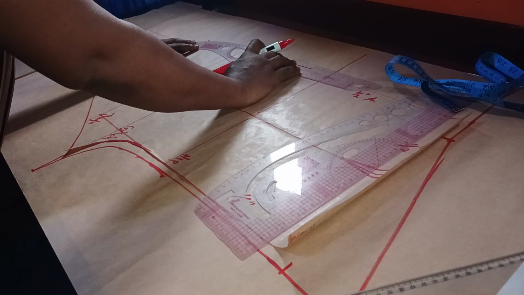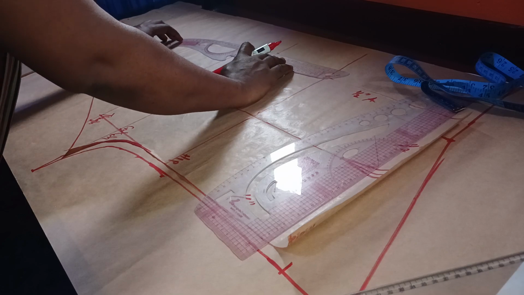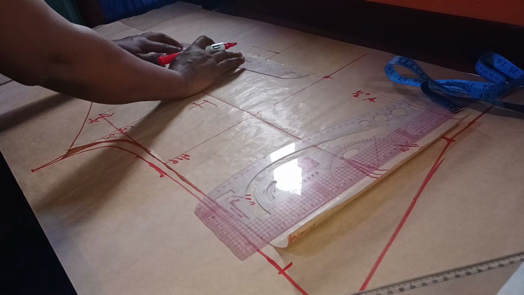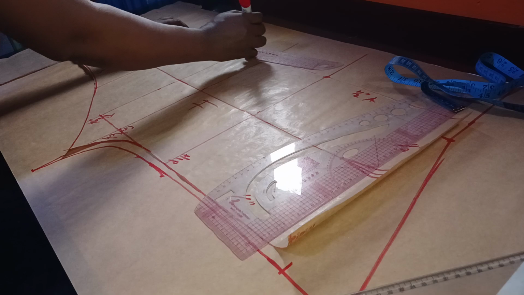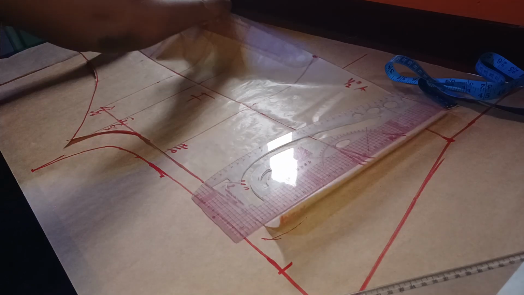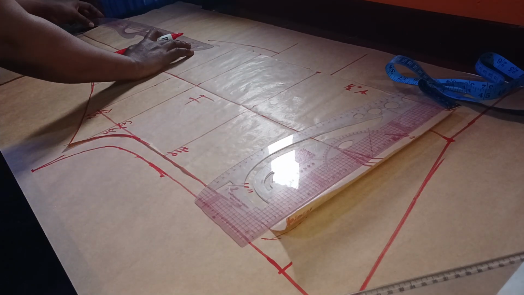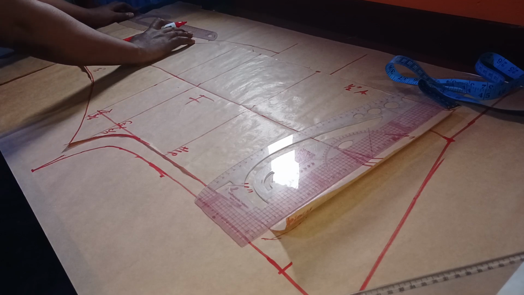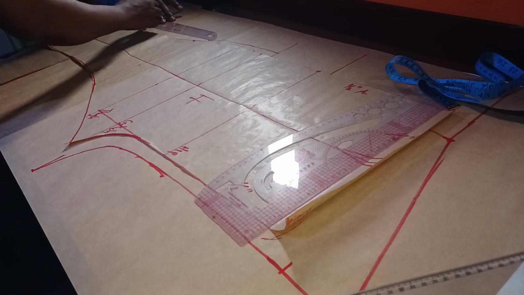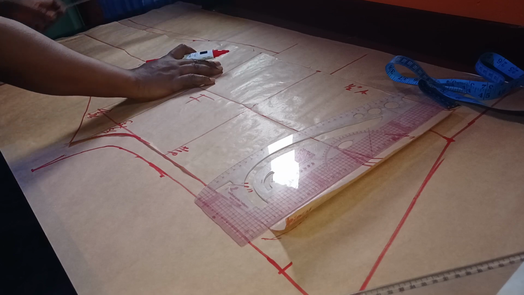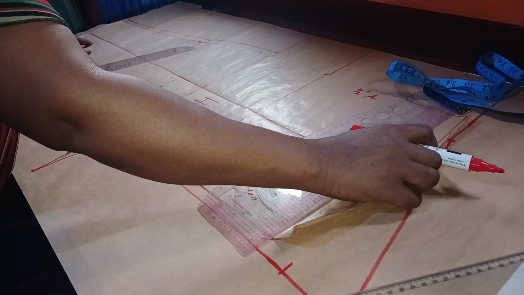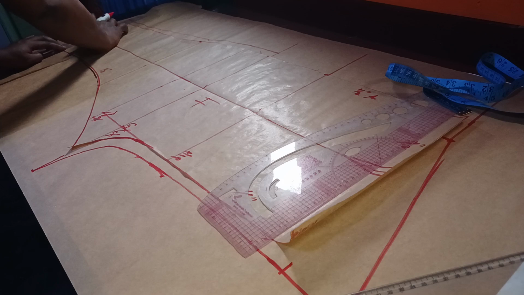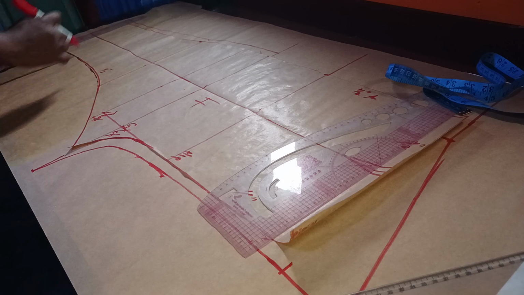Add the 1 inch and join it. Down to your ankle line like that.